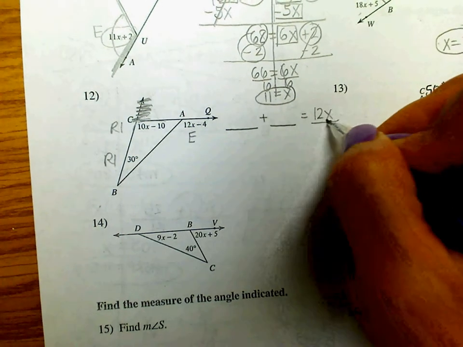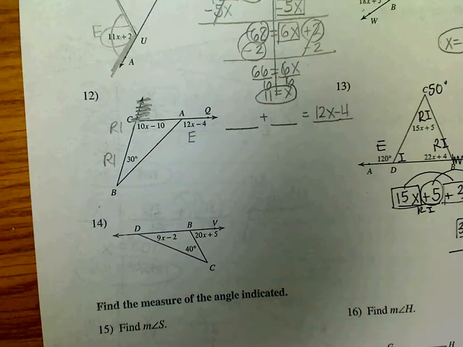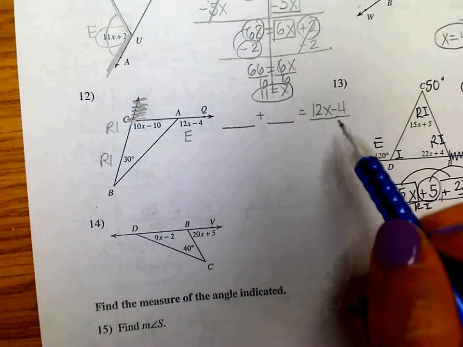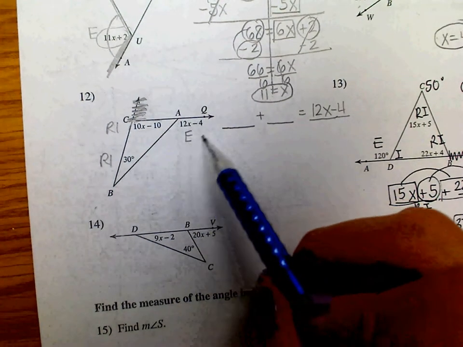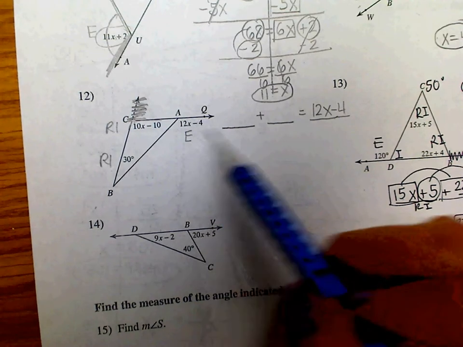I know I didn't do that last time, but I would suggest for you, in case you might get confused, because it's all about this angle here, put it where it's supposed to go, and then the other two doesn't matter.